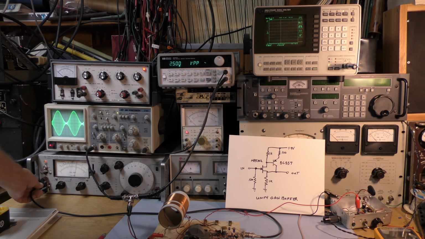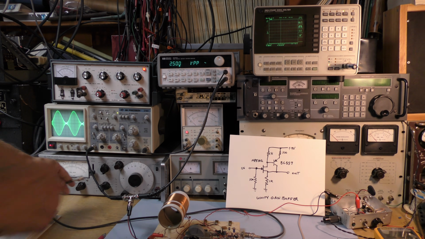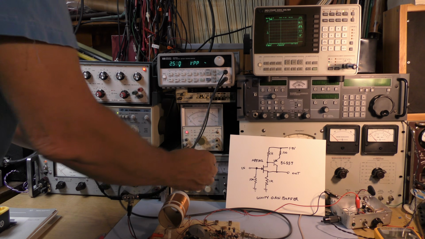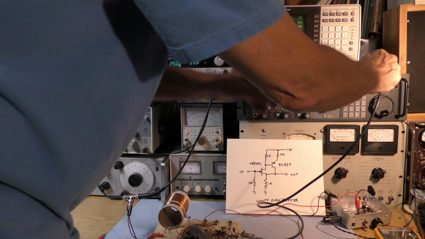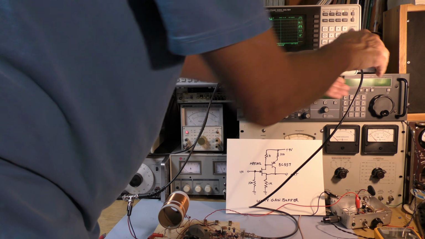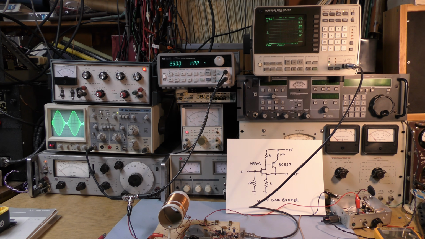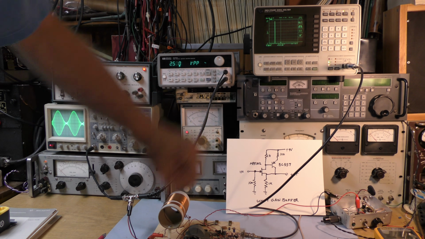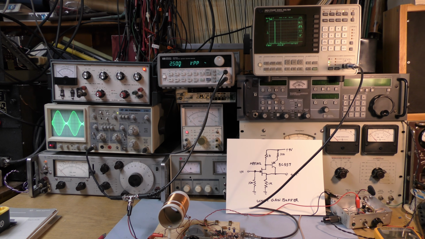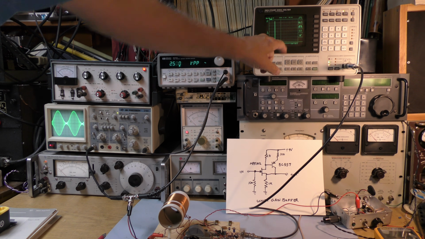I'm going to put that into the signal analyzer, and this is basically a spectrum analyzer at this point for audio. Okay, looks like it read it. You can see there's a little bit of distortion on the second harmonic of 1 kilohertz, which is 2 kilohertz.